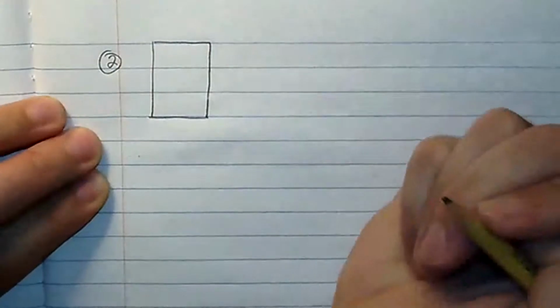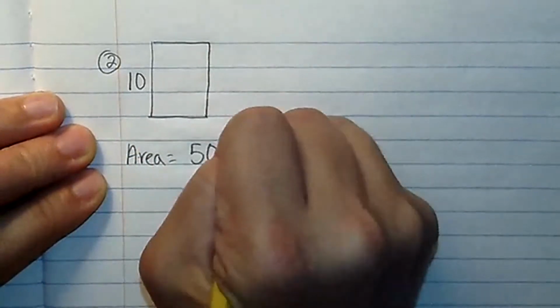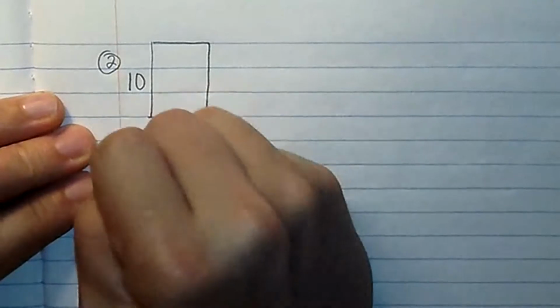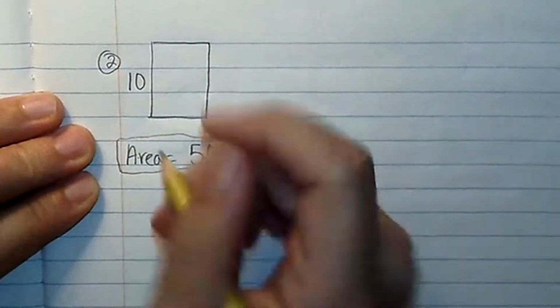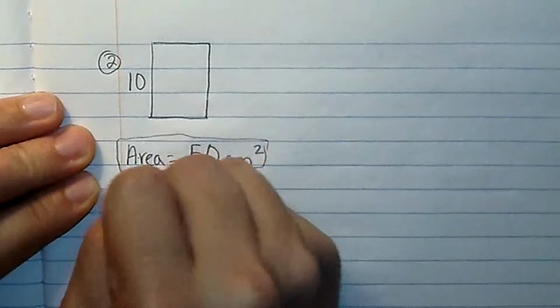Not so bad. All right, moving on to number 2. Here we go. Number 2 says, we have a rectangle with one side of 10. So I drew my rectangle. I have one side of 10. And it told me that the area equals 50 centimeters squared. But the question is asking, what is the perimeter?